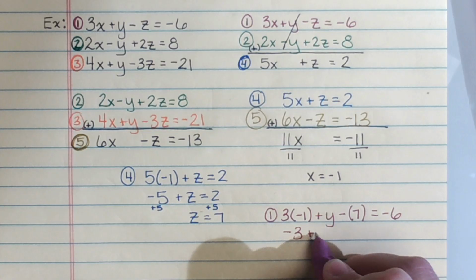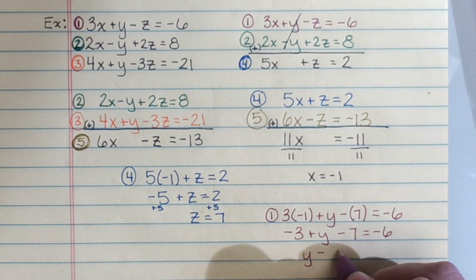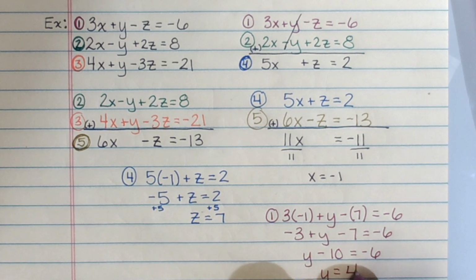That is negative 3 plus y minus 7 equals negative 6. That is y minus 10 equals negative 6, so y is equal to 4. Do make sure you're plugging into the correct variable. You don't want to plug y in for x or anything like that.